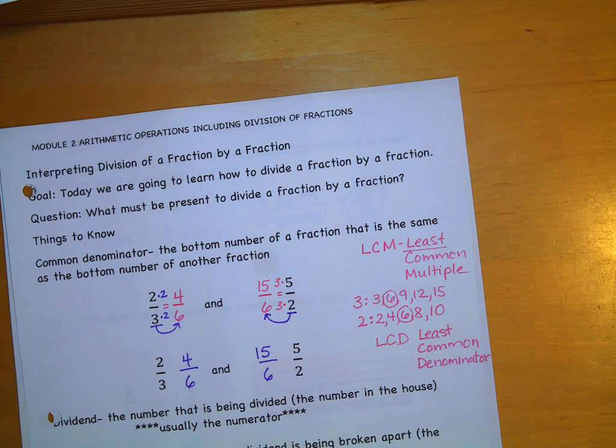Question, what must be present to divide a fraction by a fraction? Everybody say it. What must be present? A common denominator. That's it.